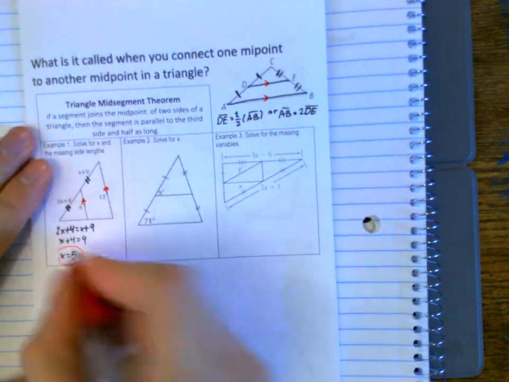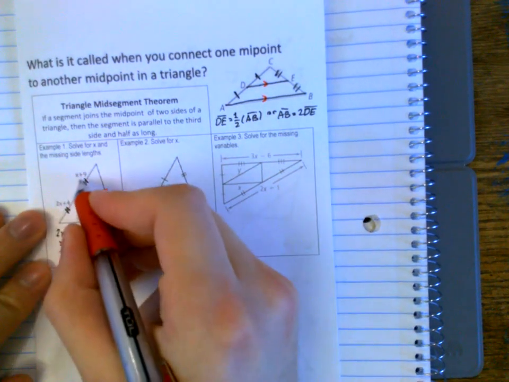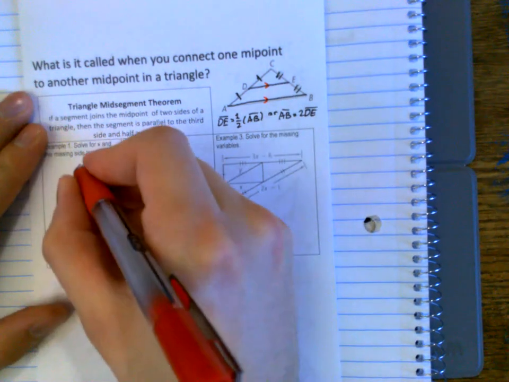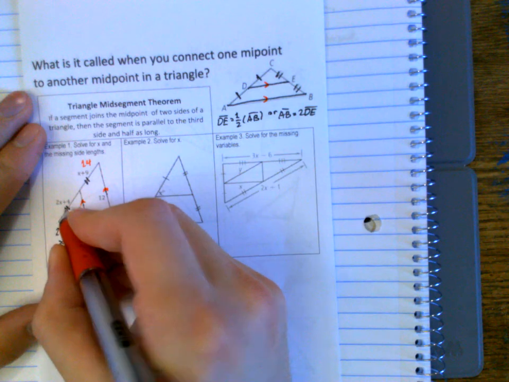Okay? So that means that this right here is, what's 5 plus 9? What's 2 times 4?